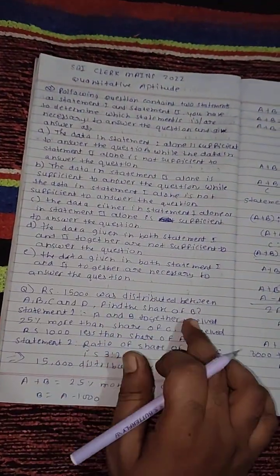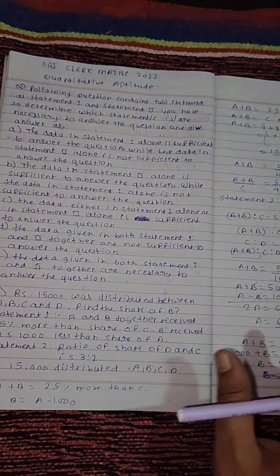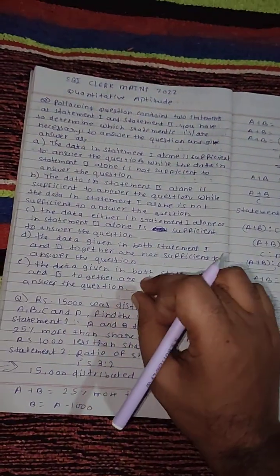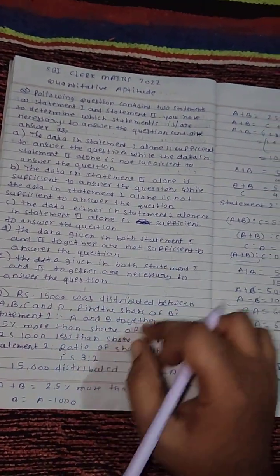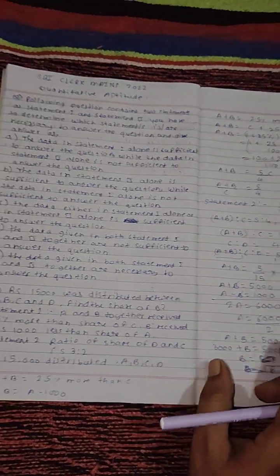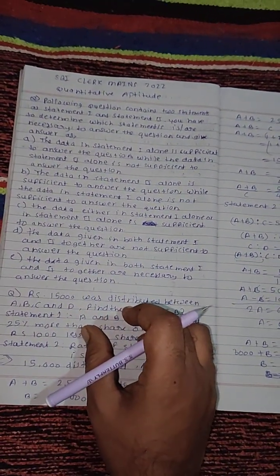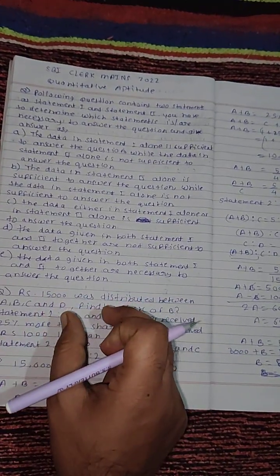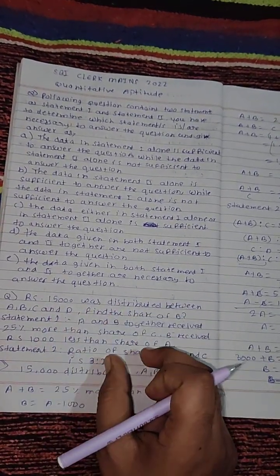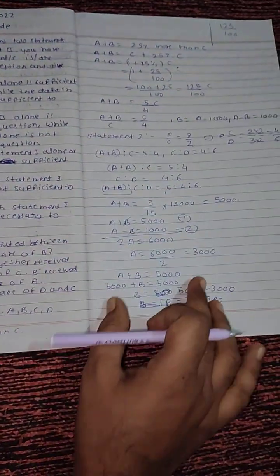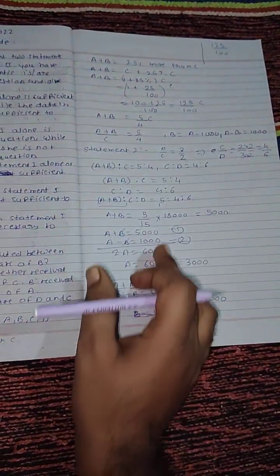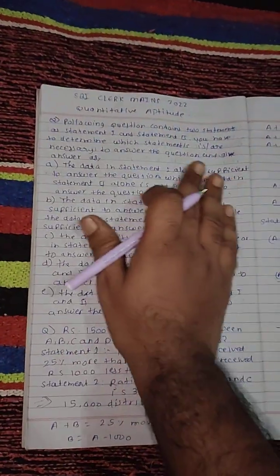So we found the value of B by combining statement 1 and statement 2. Using some info from statement 1 and some info from statement 2, by combining all this, we have got the value of B. So our correct answer will be from here.